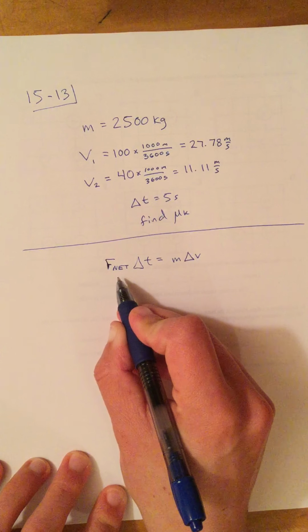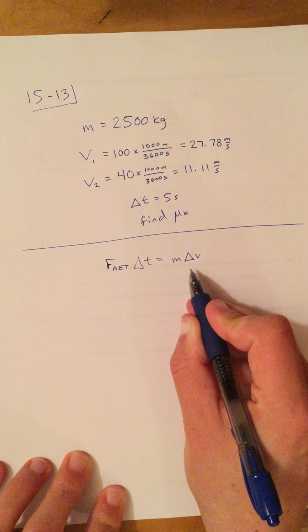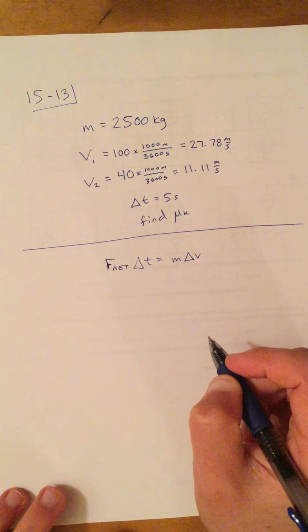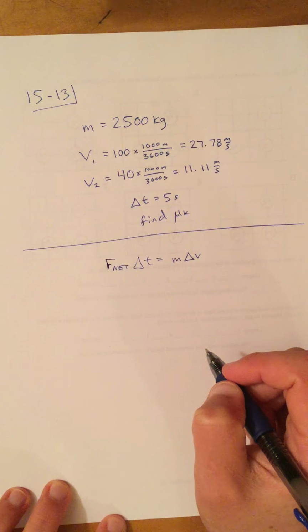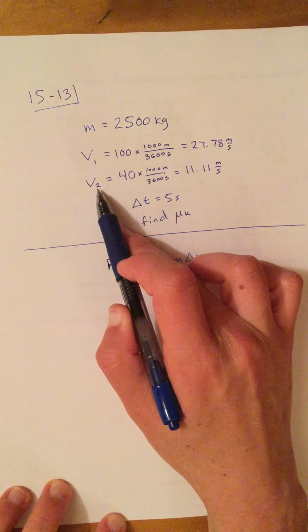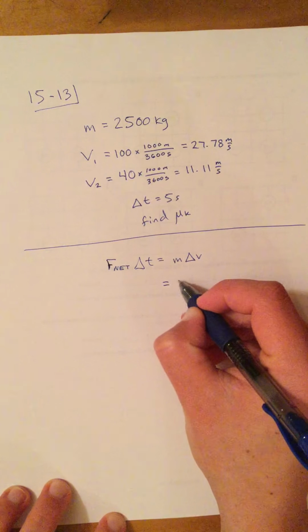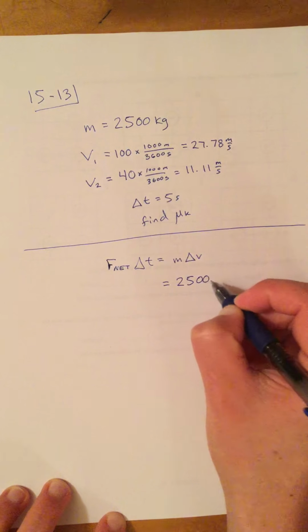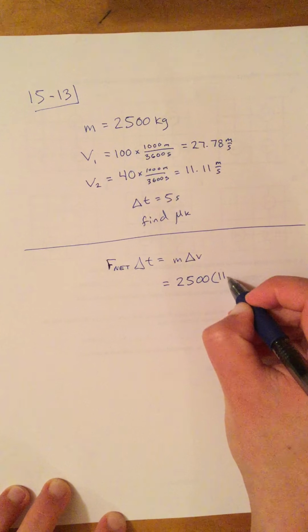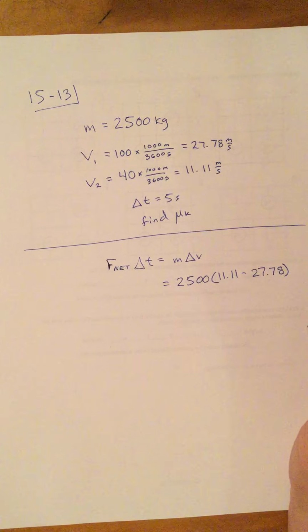This is our impulse when the force is constant is equal to the change in momentum. I have my mass, I have my initial velocity here, my final velocity here. So this is initial velocity minus final velocity.